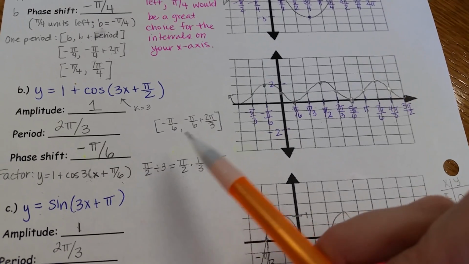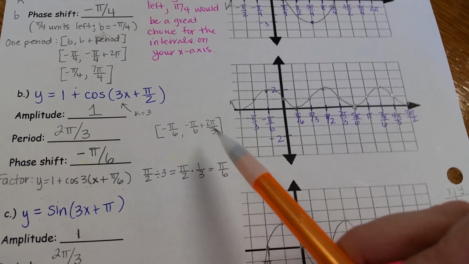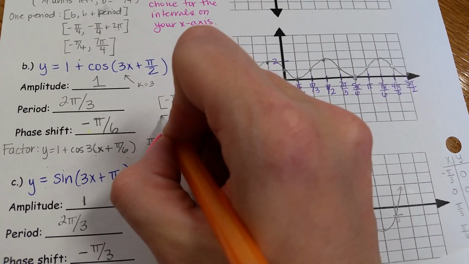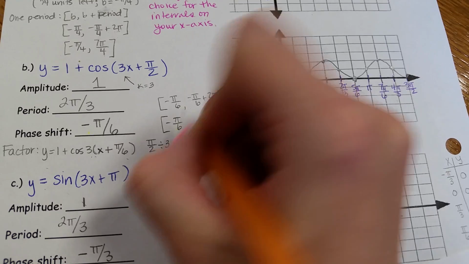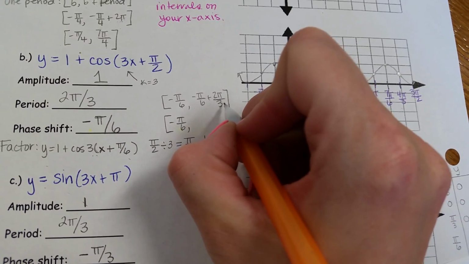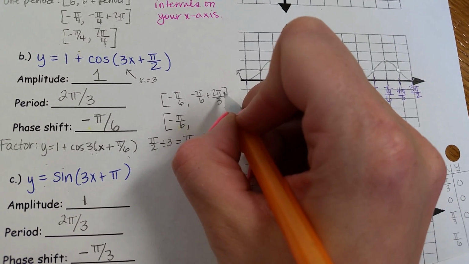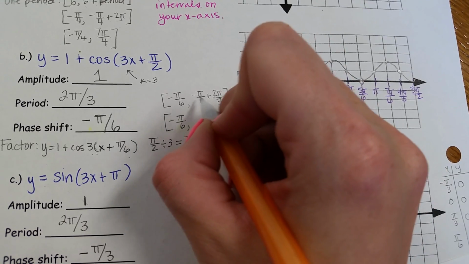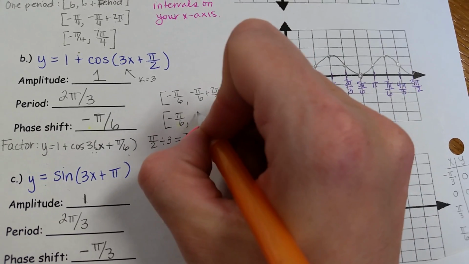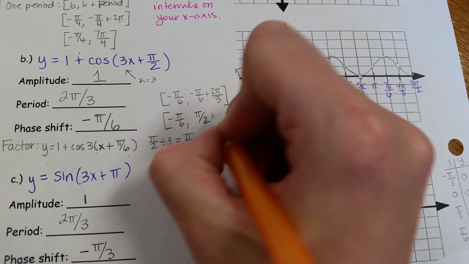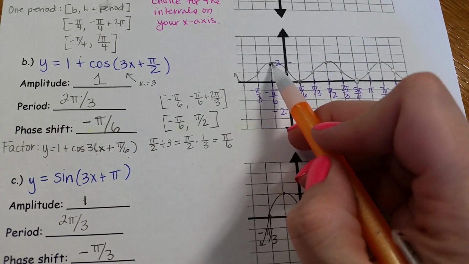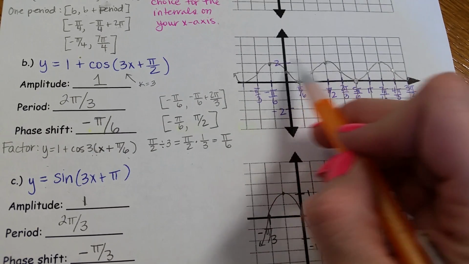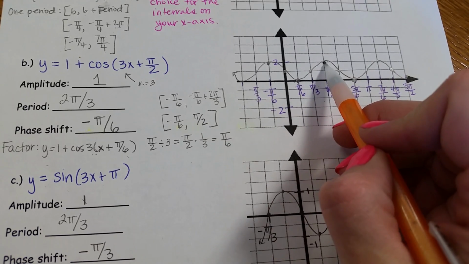So your phase shift is negative pi over 6 to negative pi over 6 plus 2 pi over 3. If I added those together, the common denominator would be 6, so this would be times 2. So 4 pi minus pi would be 3 pi, so it would be 3 pi over 6, which would be pi over 2. So look, from negative pi over 6 to pi over 2, that's going to be 1 period.